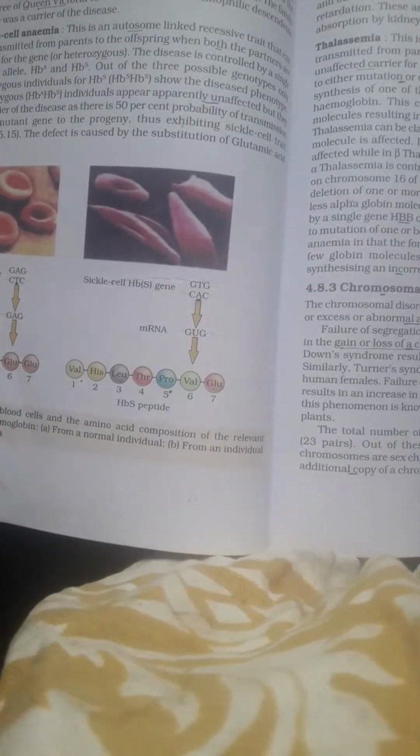Remember that the hemoglobin molecule is a respiratory pigment that carries oxygen and carbon dioxide. This hemoglobin has an alpha chain and a beta chain. So in this disease, the beta globin chain is affected. At the sixth position, glutamic acid is substituted by valine, that is Val. So this was sickle cell anemia.